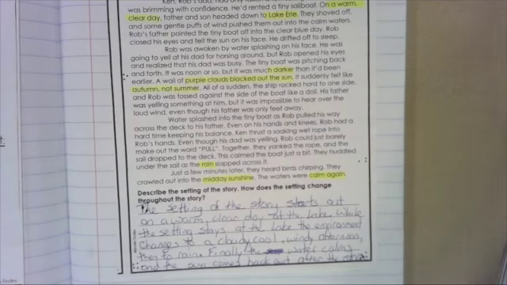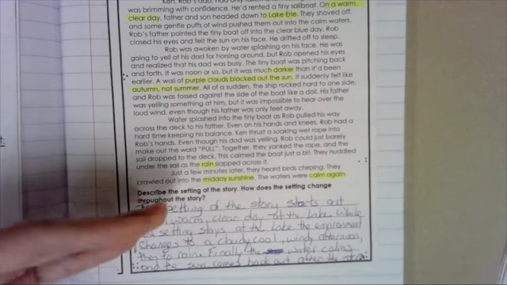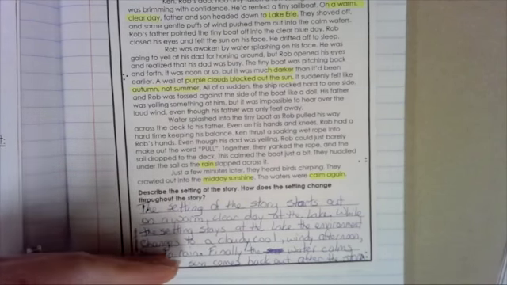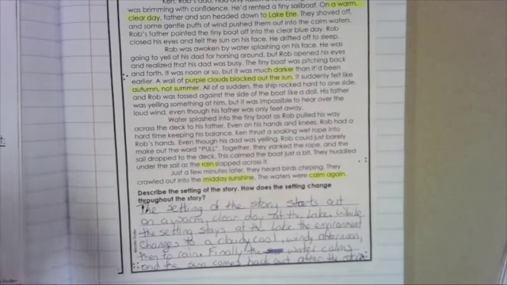Do you have to have the exact same thing as mine? No. But you should have that it was clear, and then it started storming, and then it was clear again. You need to describe how the setting changes.